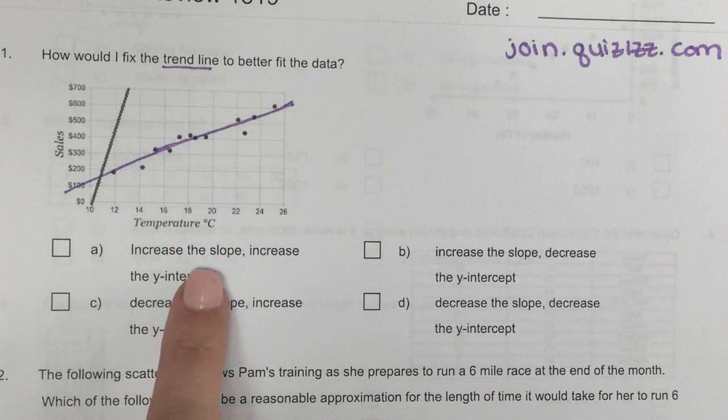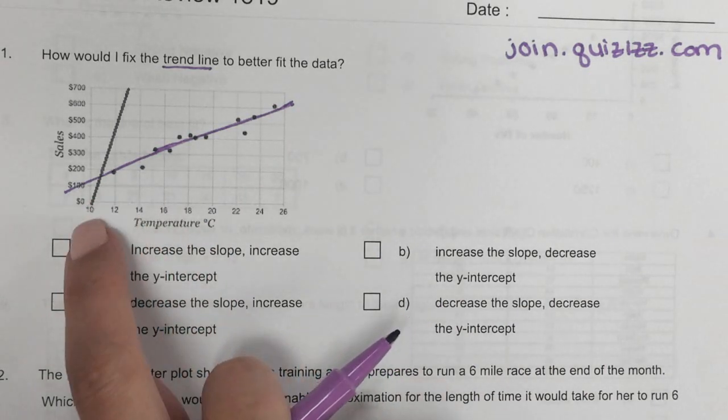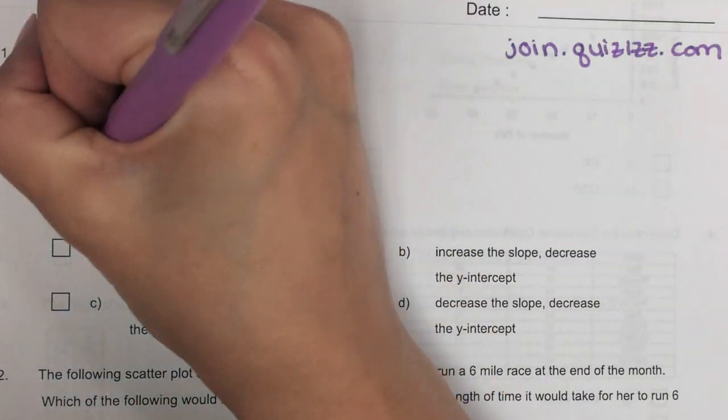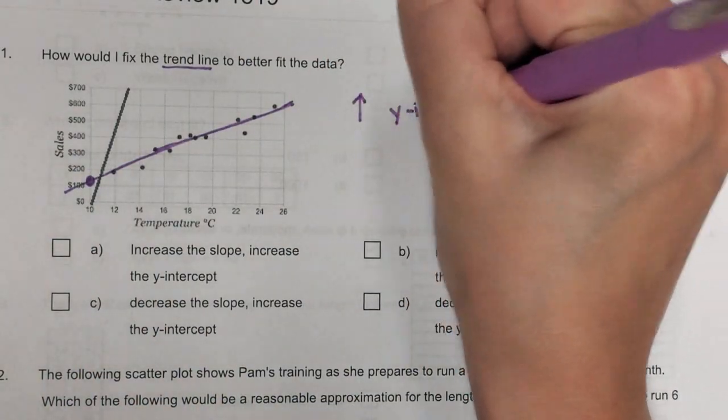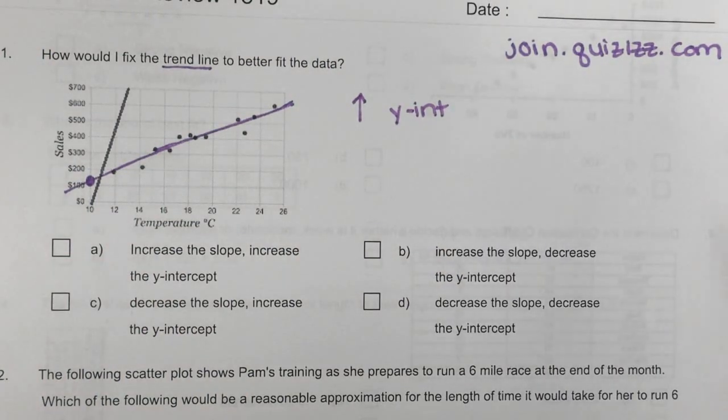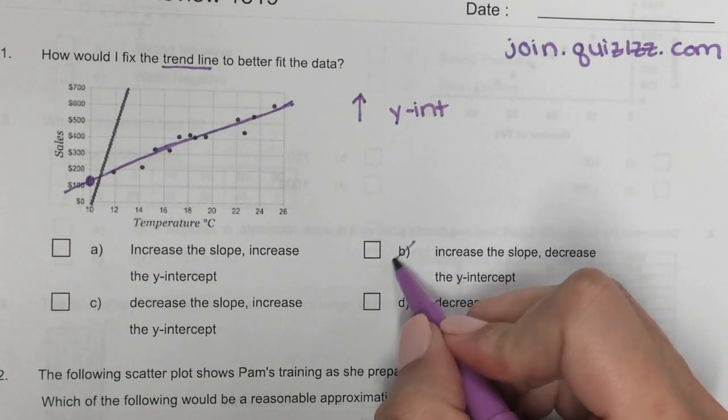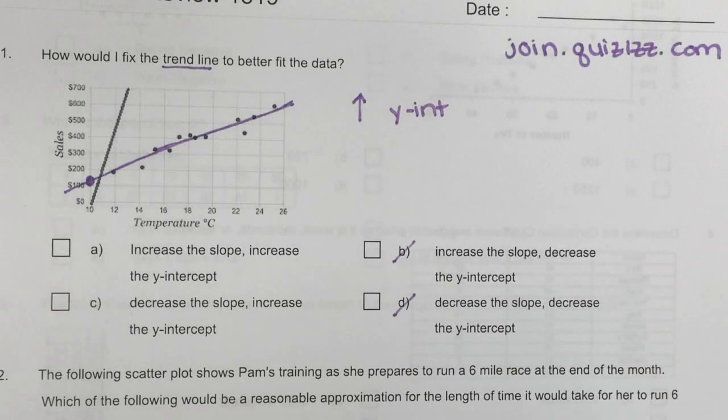So I need to decide what I'm doing to the slope and what I'm doing to the y-intercept. So originally my y-intercept was down here, and now it's up here. So I am increasing the y-intercept. So I could eliminate based off of that alone. This says decrease the y-intercept. This says decrease the y-intercept.